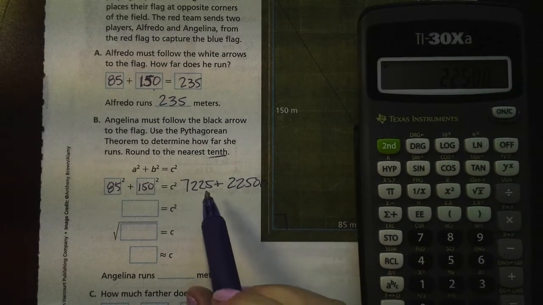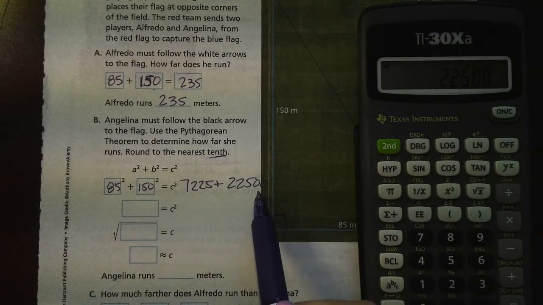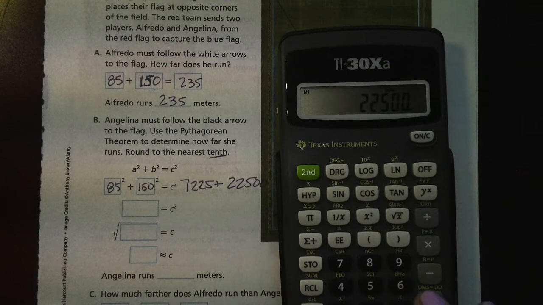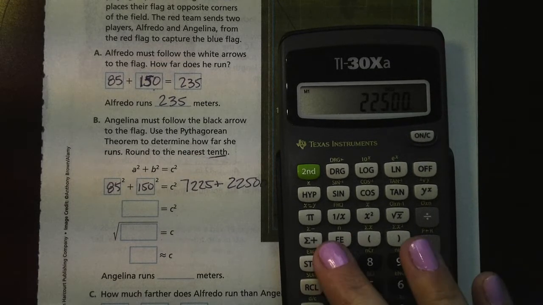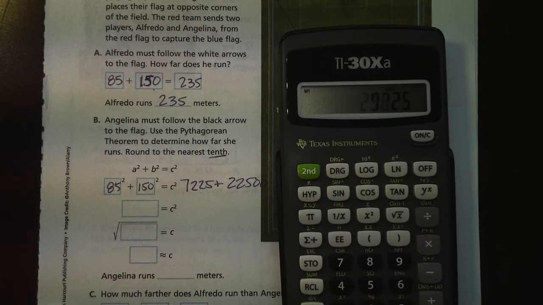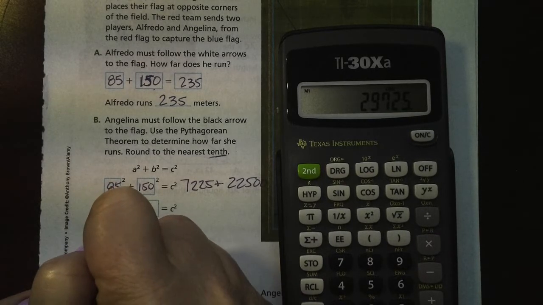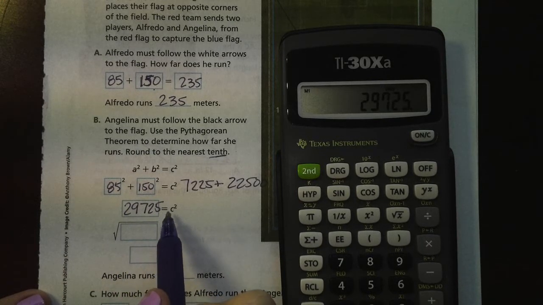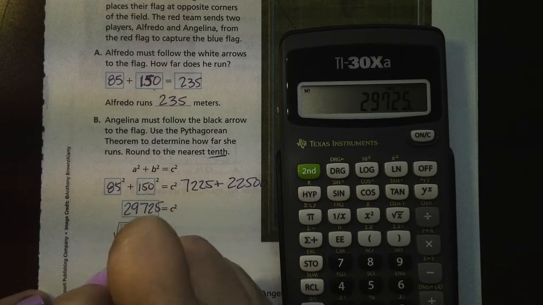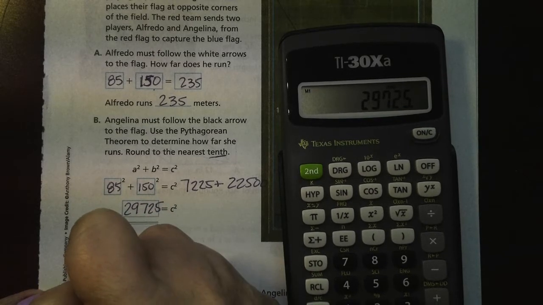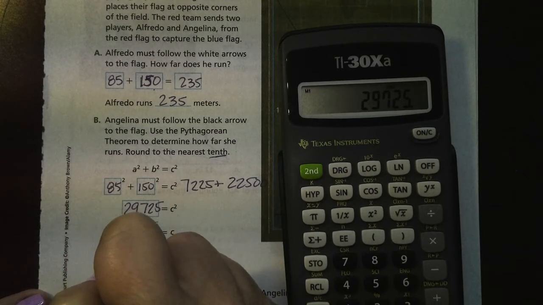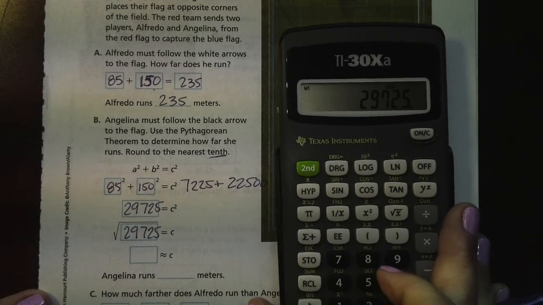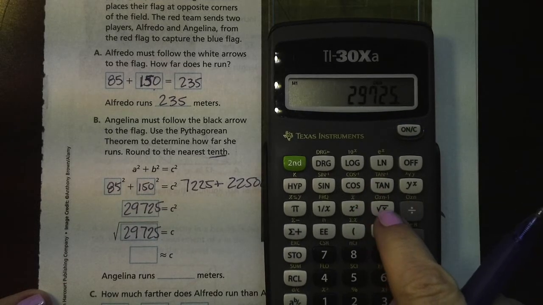All right, and so now to get this box here, we just need to add those two numbers together. So I'm going to add them together, and we get 29,725. All right, so now we just need to find the square root of both sides. So we know C is equal to the square root of 29,725. So now we're going to hit the square root button.